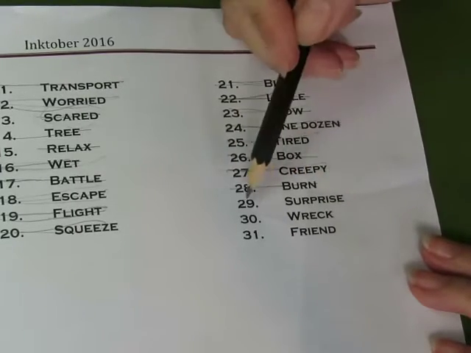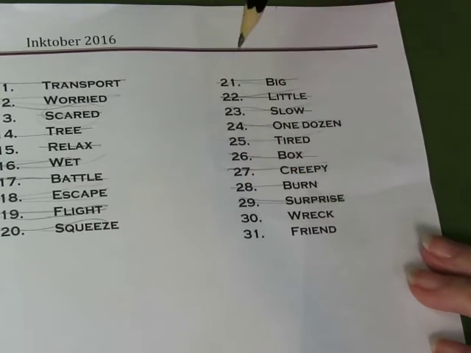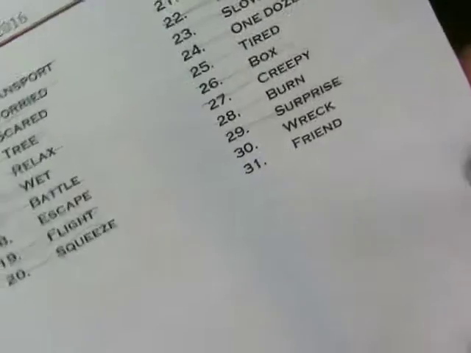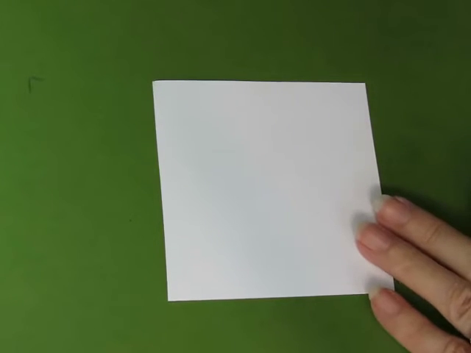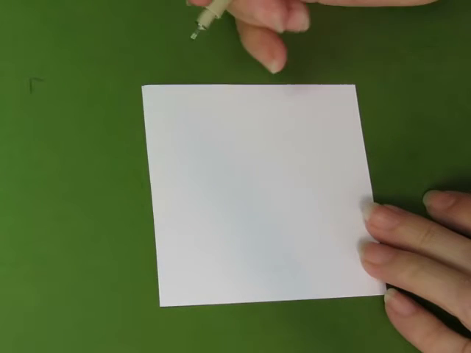Okay, day 29 is surprise. The first thing I thought of was paradox. You guys like paradox? I love that Tangle paradox. It is so awesome. Excuse me, I need to drink water. Yeah, I just love it.